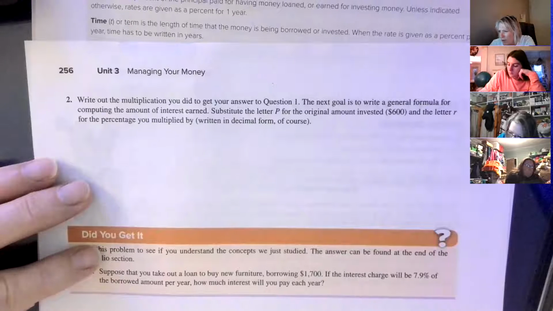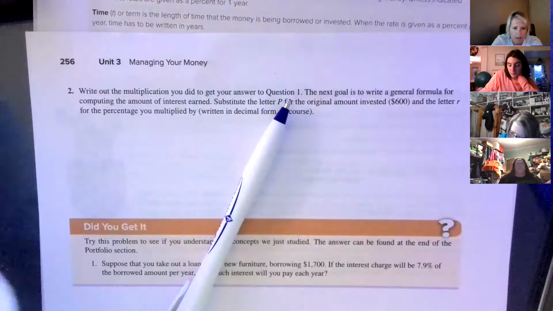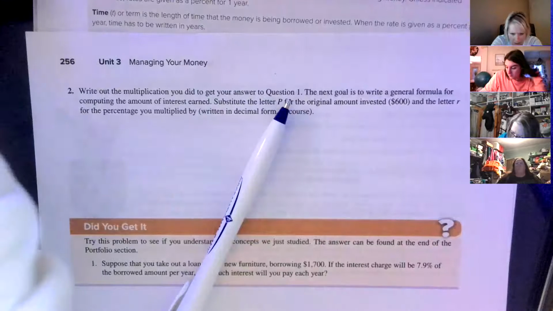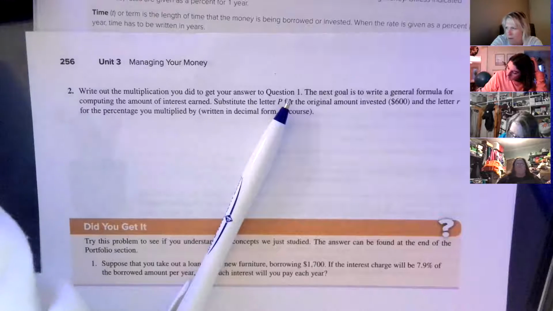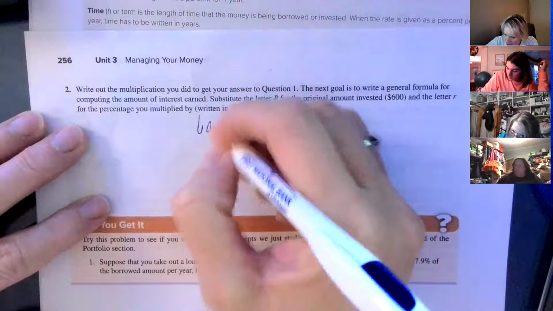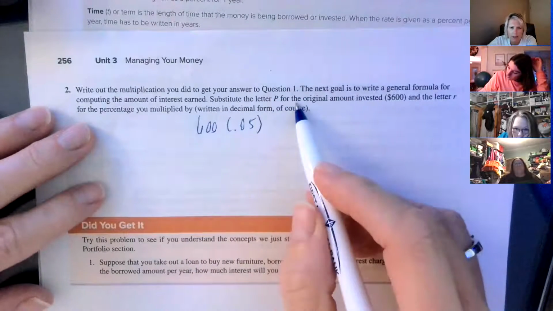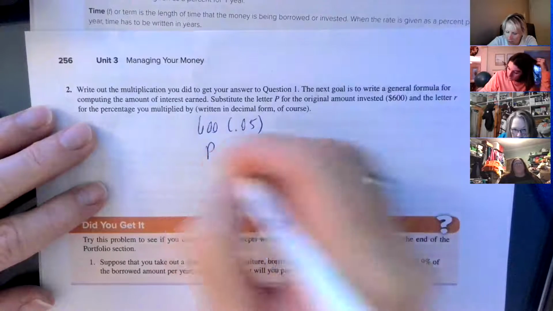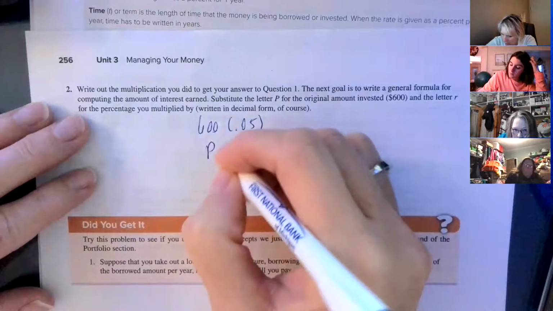So write out the multiplication you did. And then our goal is to write a formula that represents how we did that multiplication. $600 times 0.05. Okay. And they said let P be for the original amount. So this is P. And R is going to be our rate. So we did that. We multiplied those together.